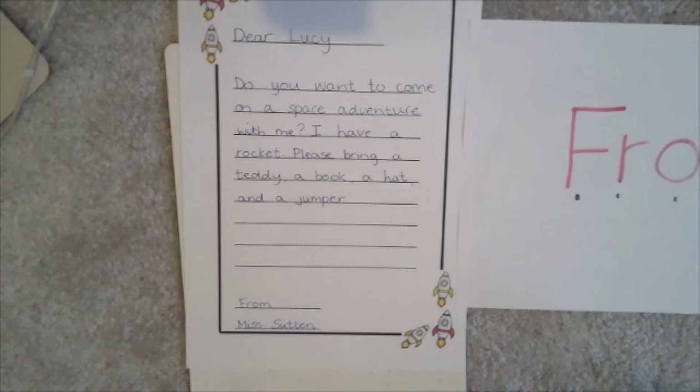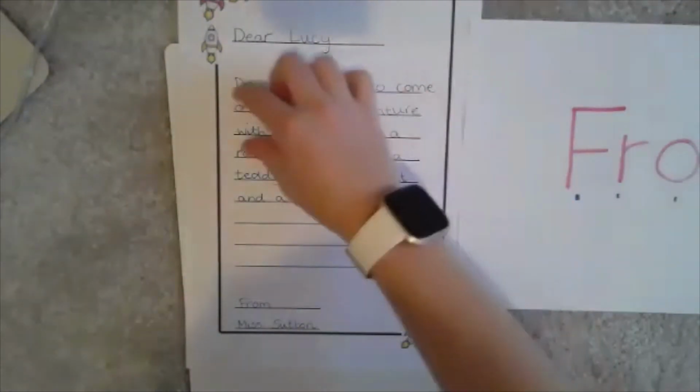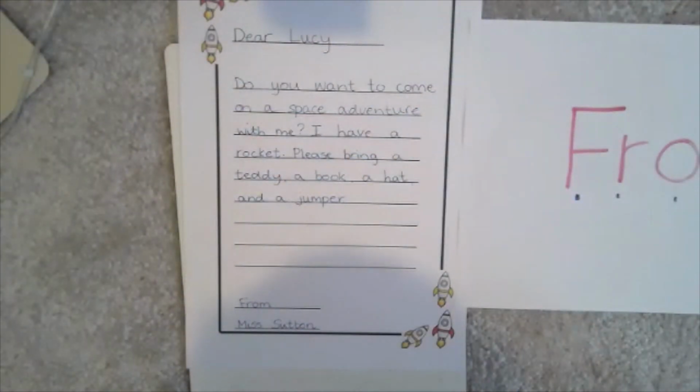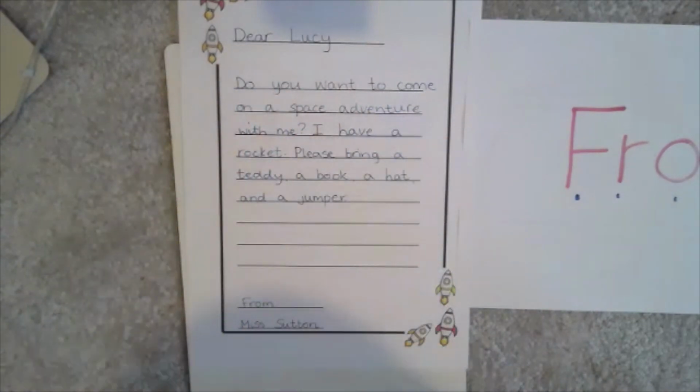So you have a go with yours, reception. Challenge yourself to fill the whole page or just do a couple of lines at the top. As long as you have a go, I am proud of whatever you write. As long as you've got your start of your letter, some kind of message in the middle, and then the end of your letter. That would be absolutely fantastic. Good luck, reception.